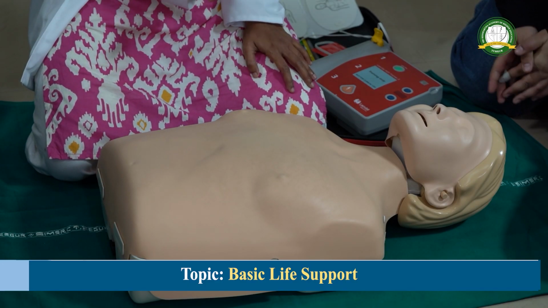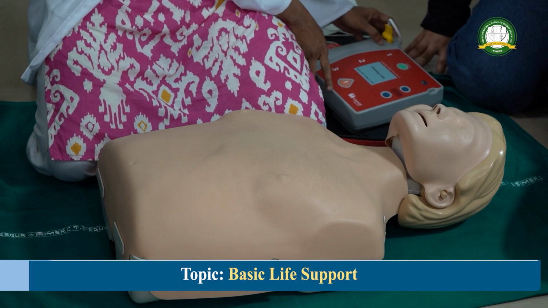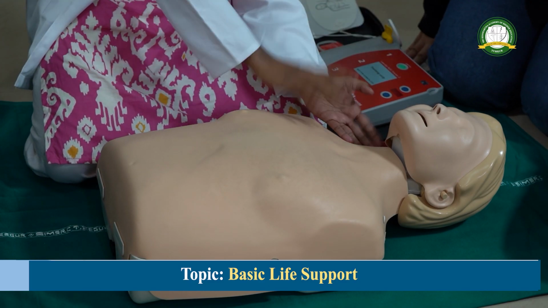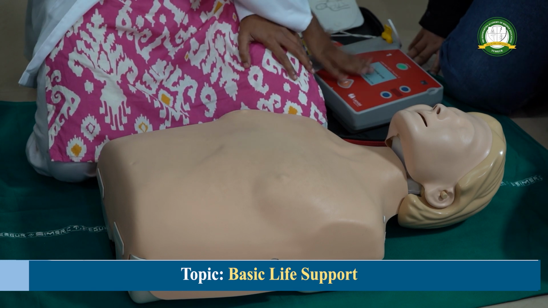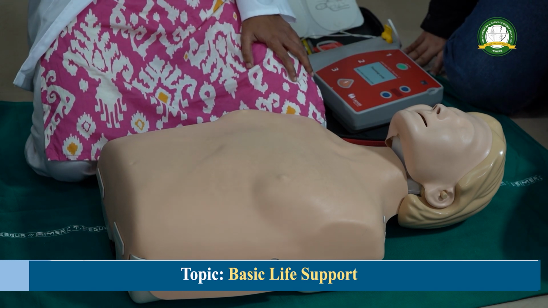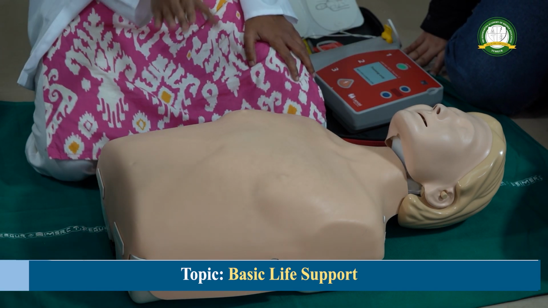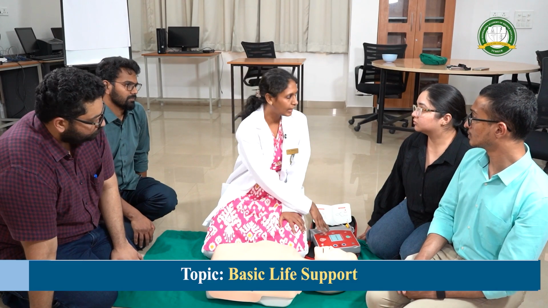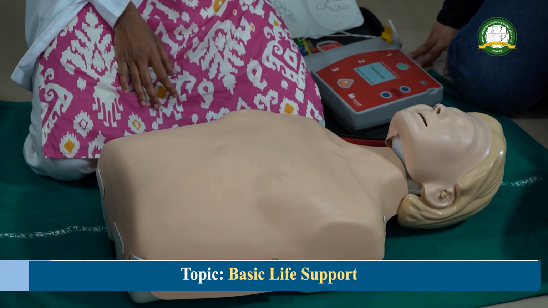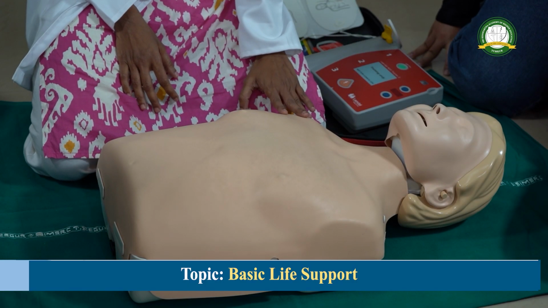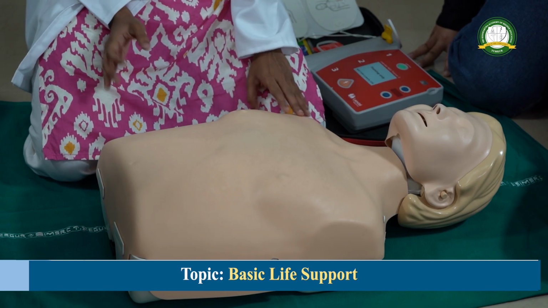So continue the CPR, and the AED patch should stay on. The AED will prompt you that the rhythm has to be checked, please clear. Then you clear and let the AED check the rhythm and tell again whether it's shockable or non-shockable. If it's a non-shockable rhythm, you continue with the CPR. This has to be done until ROSC is achieved, that is return of spontaneous circulation.